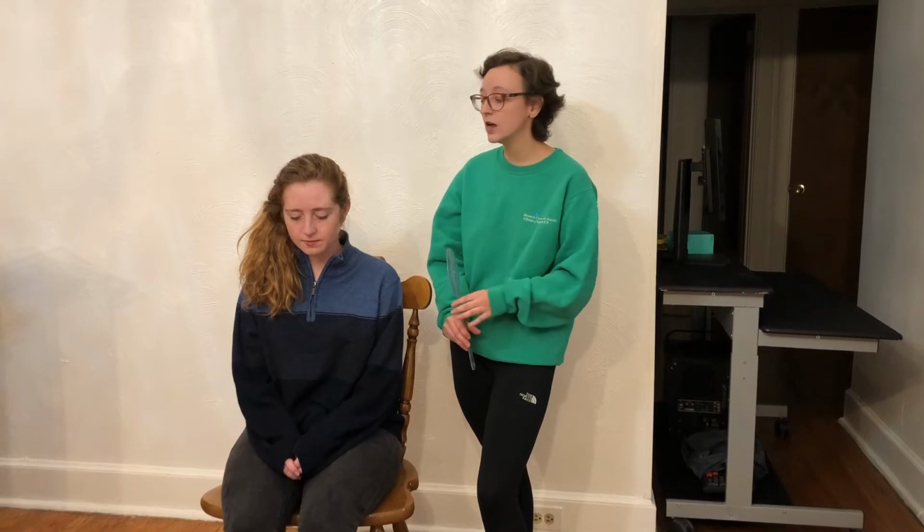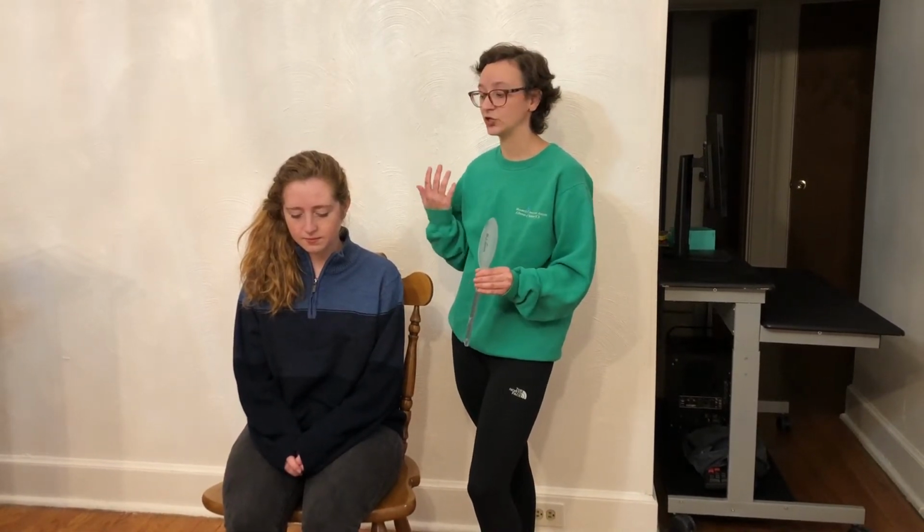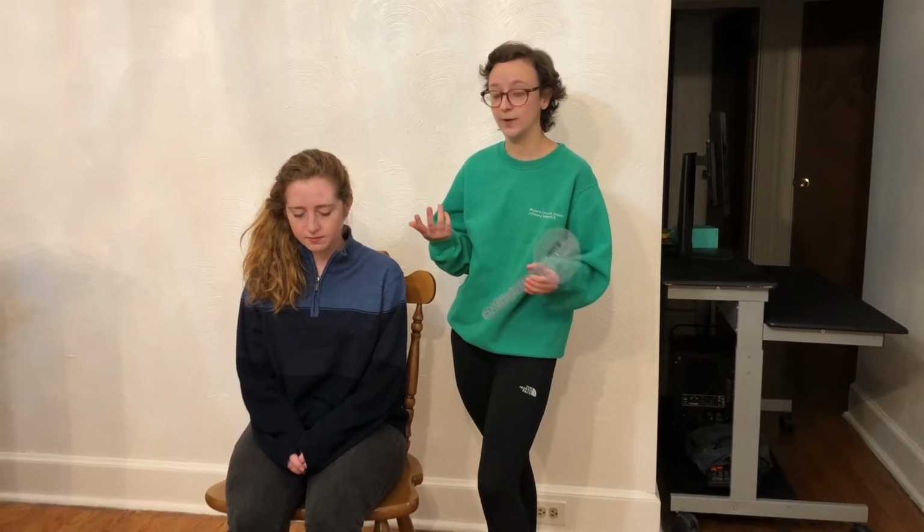So I'm going to be measuring my patient's active range of motion, and I would measure passive range of motion if my client wasn't able to get full range of motion actively. But for this I'm just going to measure active range of motion, and if she's not able to get there, then I will do passive. So first I'm going to start with the neck.